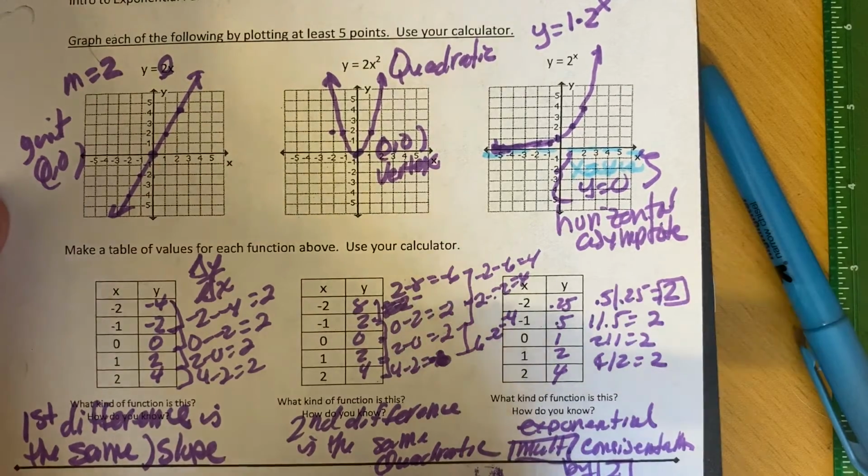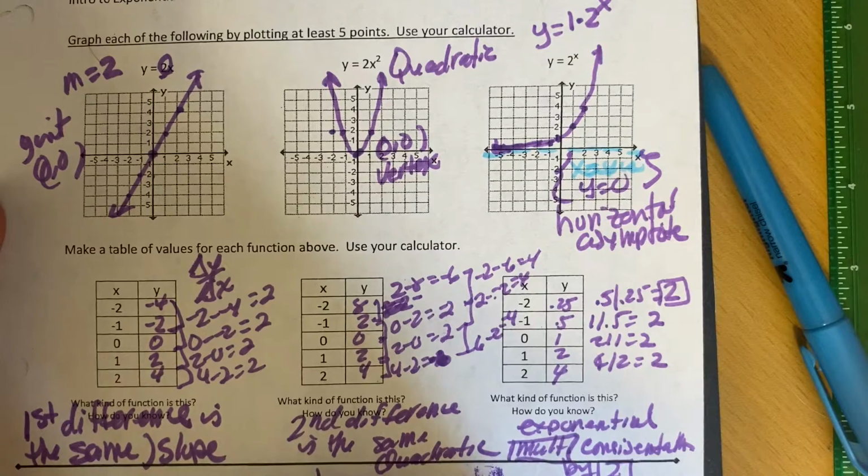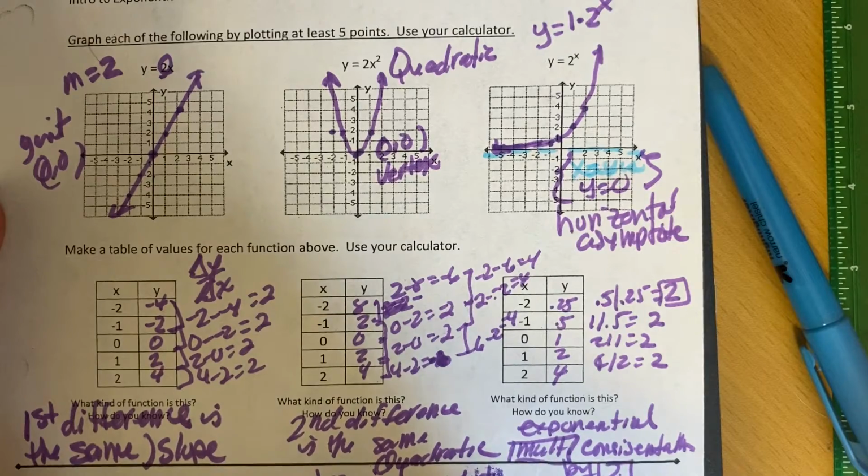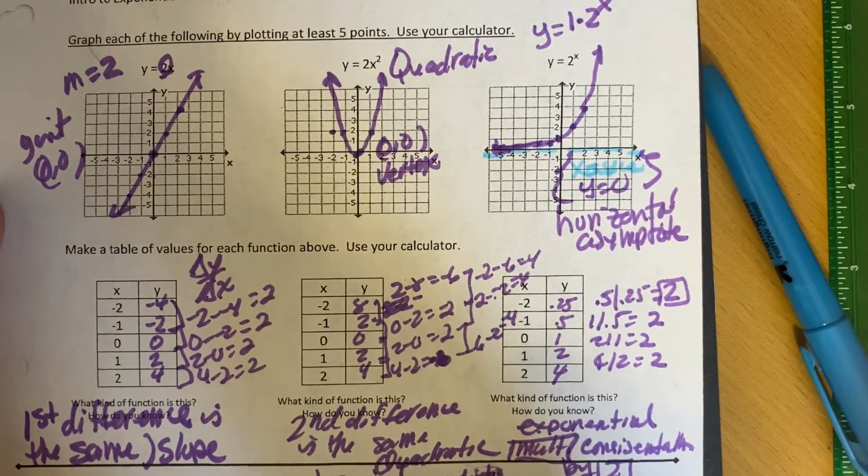So an exponential function is a function whose independent variable is the exponent.